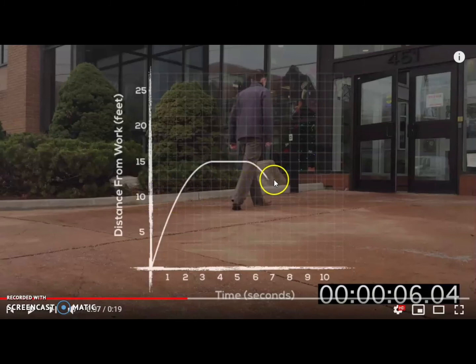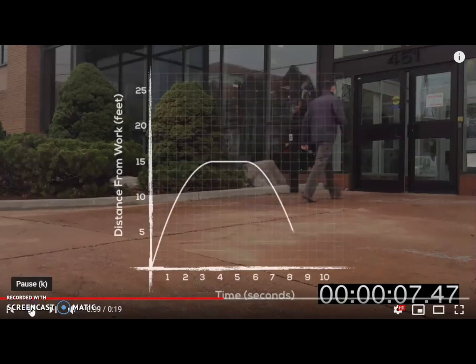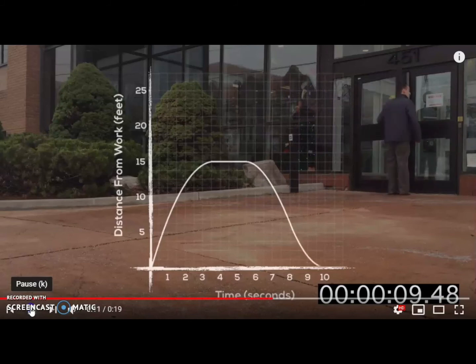Then he slowly turns back towards the building, and then he speeds up as he moves back into the building. So what we get is a graph that shows moving away and slowing down, deceleration, standing still, moving back, and speeding up. Draw this graph and label it now.